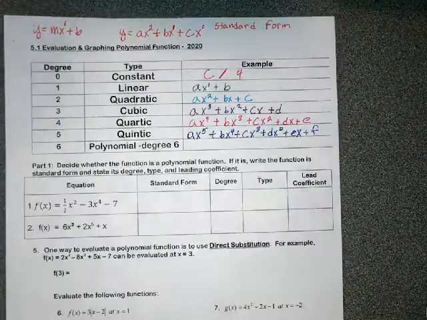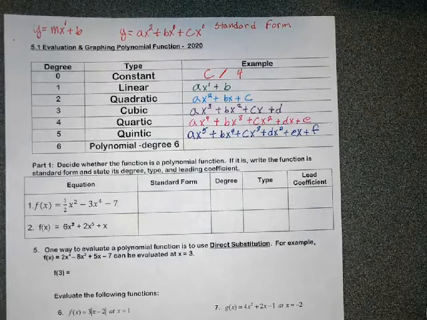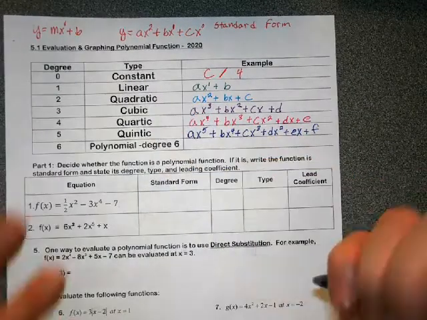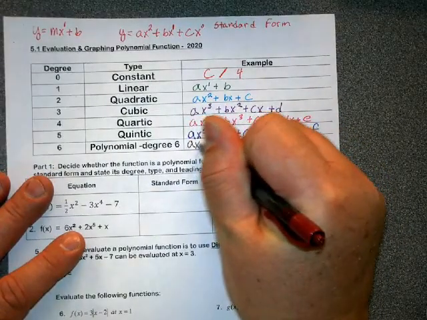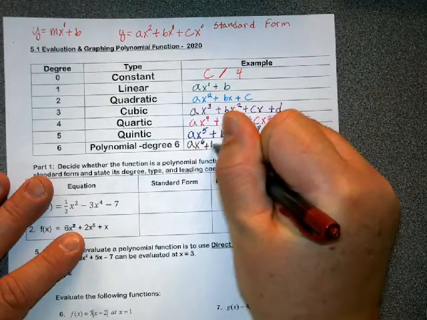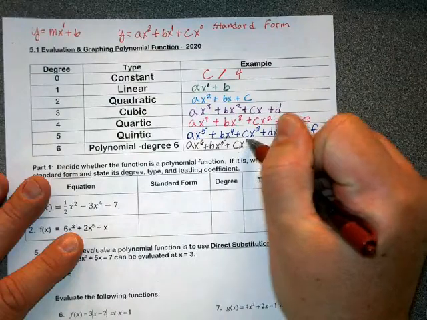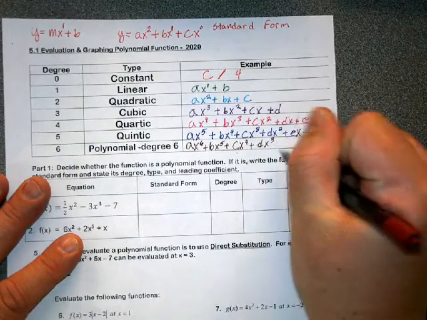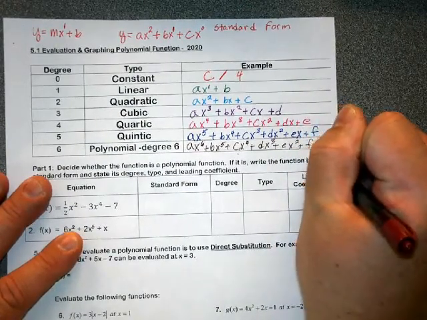And then when we get to degree 6, we just say, hey, it's degree 6, degree 7, degree 8. We don't have a special name for it. But we still like to write them out. ax to the 6th plus bx to the 5th plus cx to the 4th plus dx to the 3rd plus ex squared plus fx plus g.